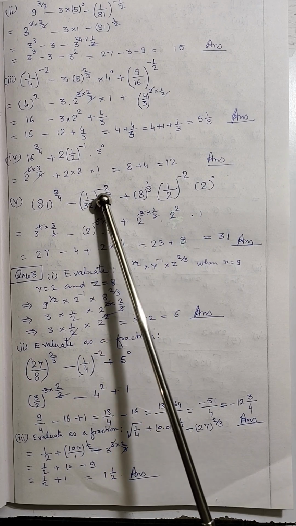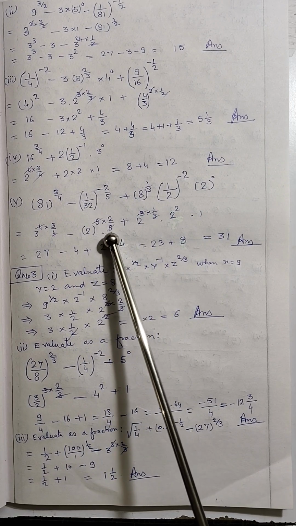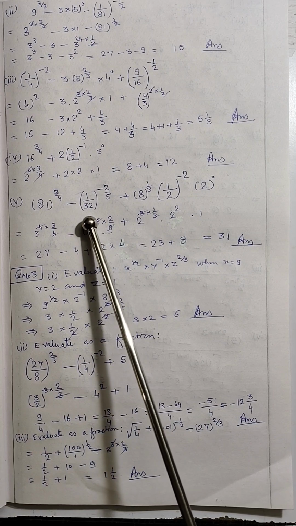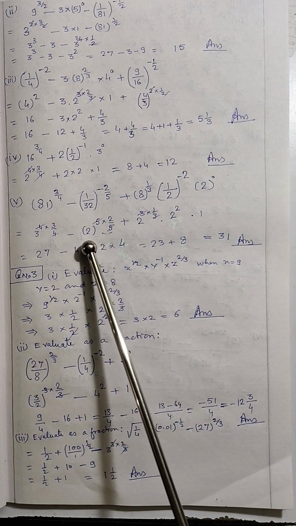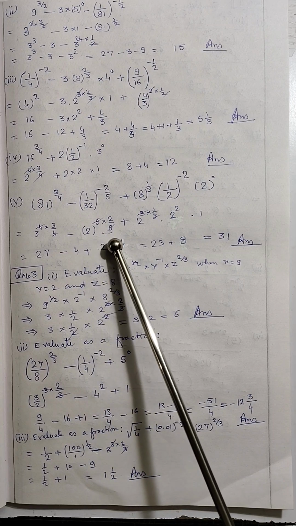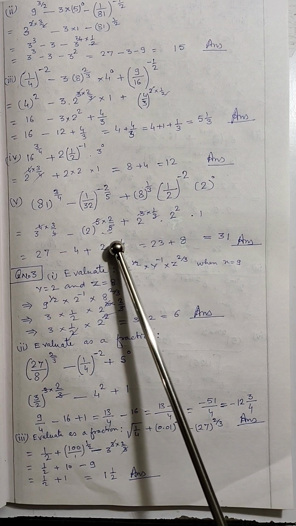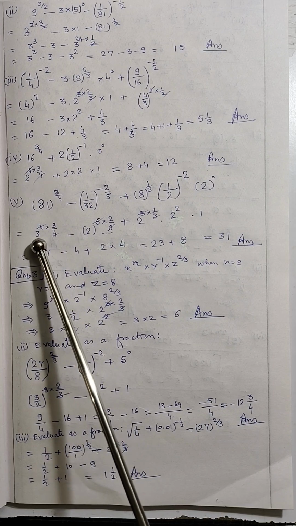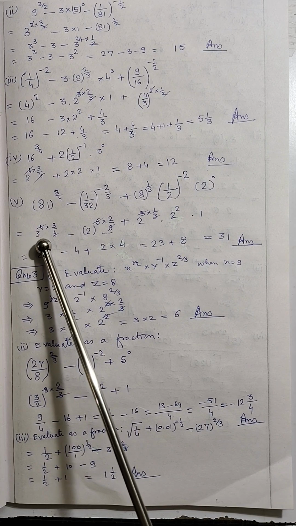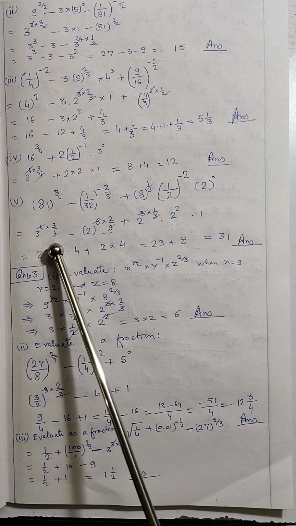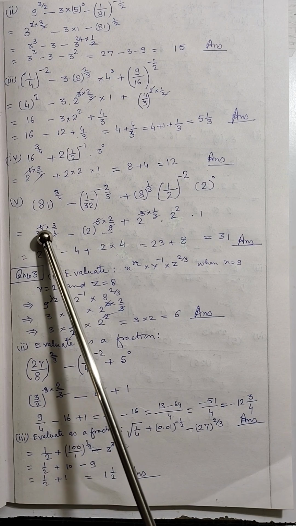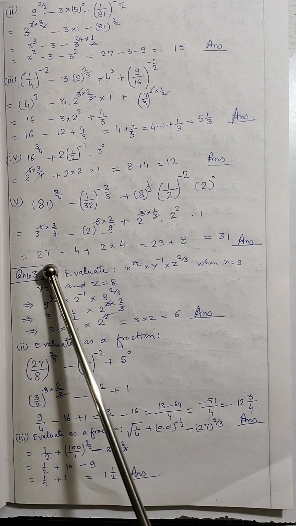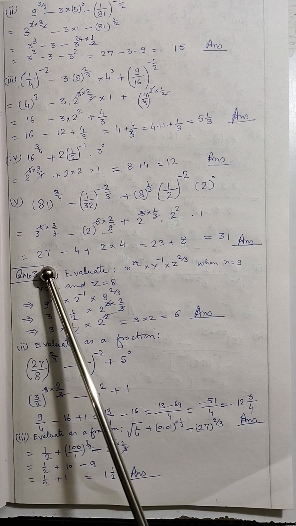Here minus power is there, minus in power. So in order to make it positive, 32 will go up and 2 raised to power 5 into 2 raised to power 5 into 2 by 5. So 5 and 5 will be cancelled. Here 81, that is 3 raised to power 4. 81 can be written 3 raised to power 4 into 3 by 4. So 4 and 4 will be cancelled.